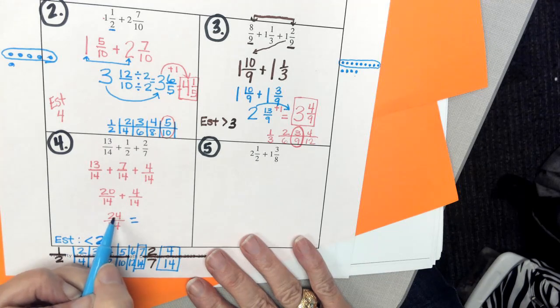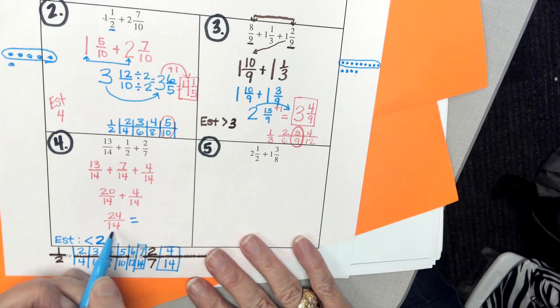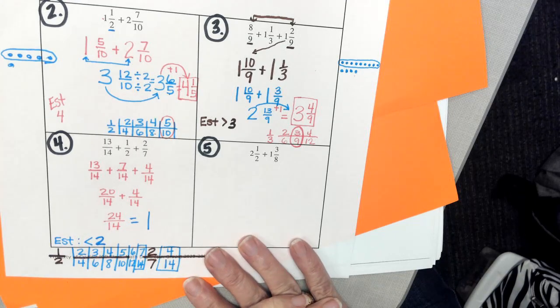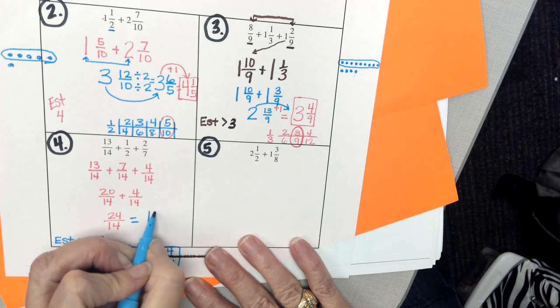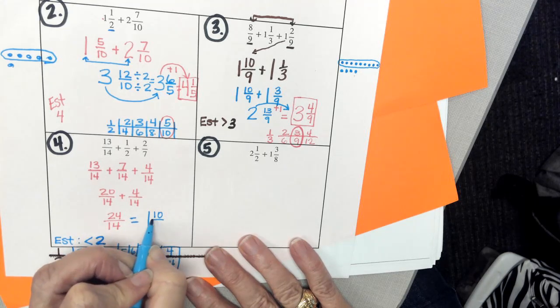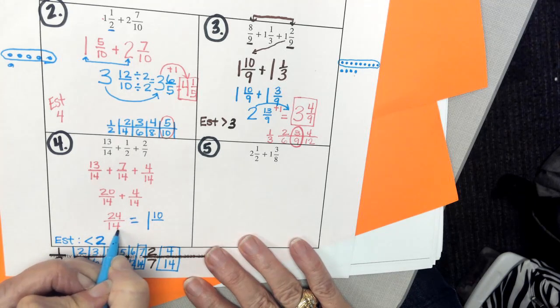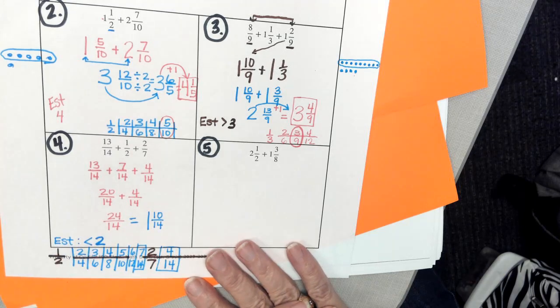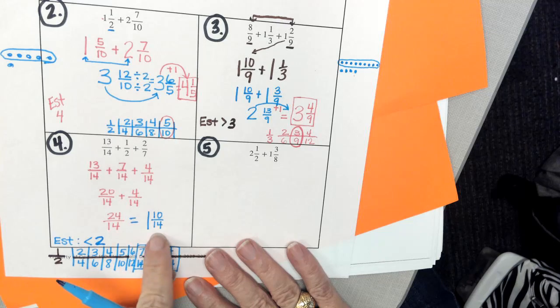When I think about 24 divided by 14, or how many groups of 14 are in 24, I know that I can get one whole group with 10 left over, because 24 minus 14 is 10, and my denominator stays the same. When I look at this number though, I think to myself, this is an even number and an even number, and it can be cut in half.